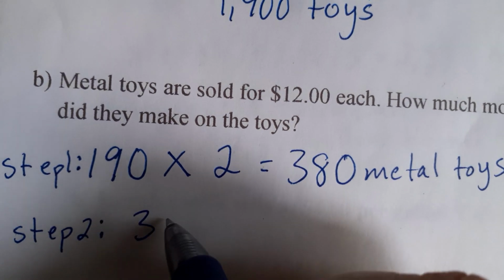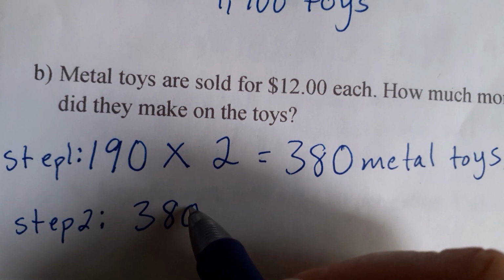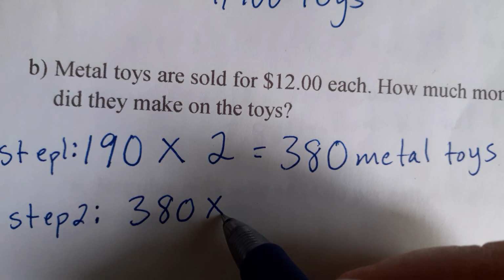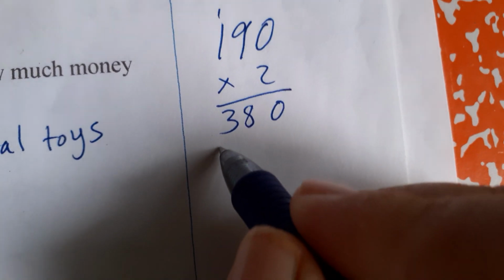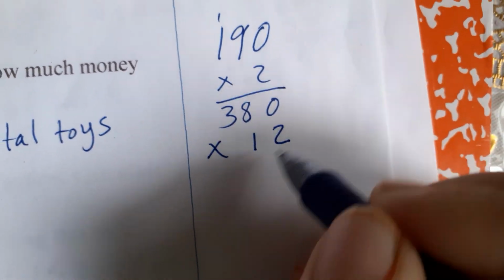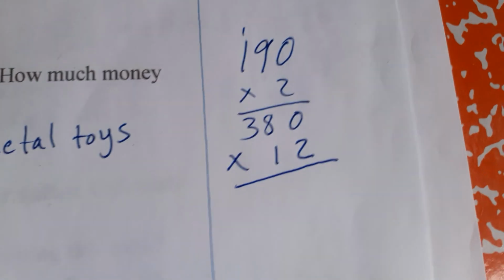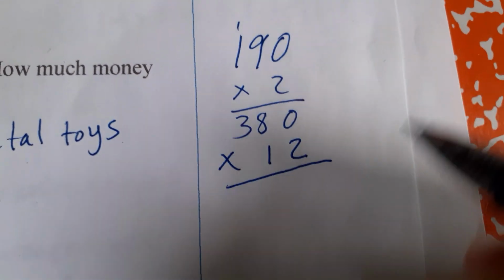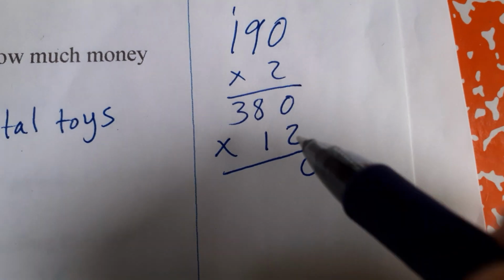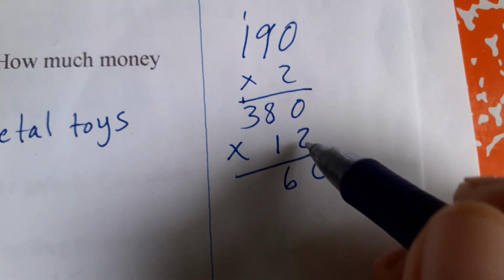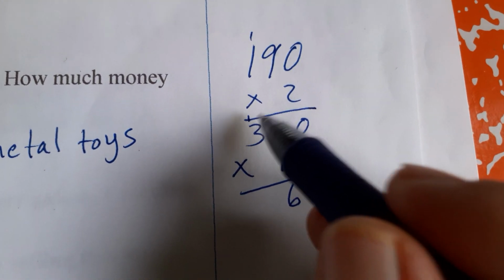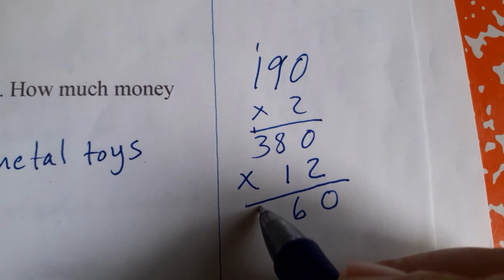So step 2, we will take the amount of toys, 380, times the price, which is $12. Okay, so you go to your rough work and you can multiply right here where 380 already is. So we say 2 times 0 is 0. 2 times 8, 16, carry the 1. 2 times 3 is 6, plus 1 is 7.